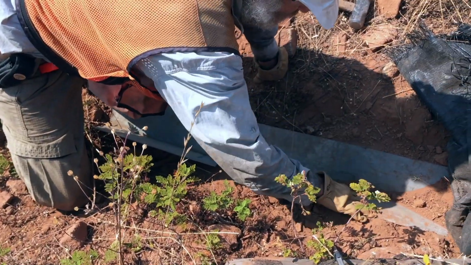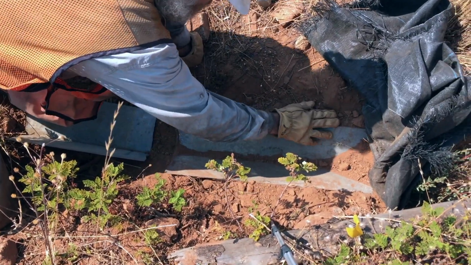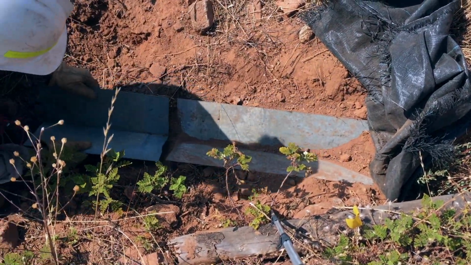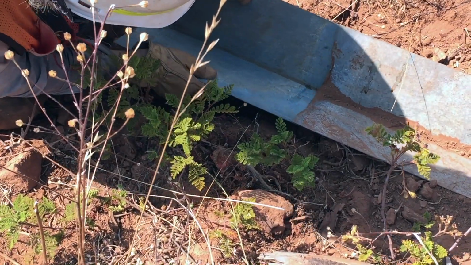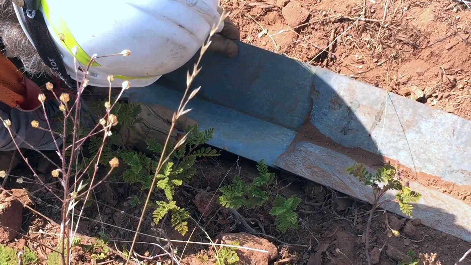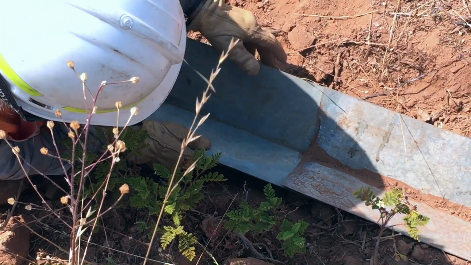So now we've got this piece of metal pretty well stabilized with this extra soil in there. Then this last piece I can just slide underneath it and gently push that in so I can have a little bit longer trough to take samples at.